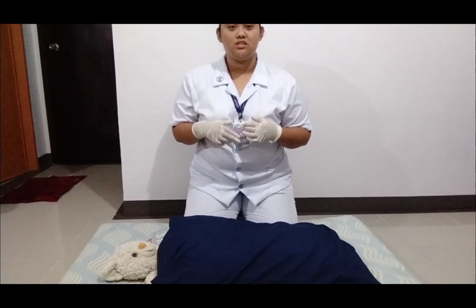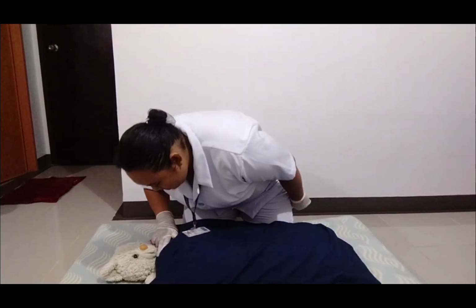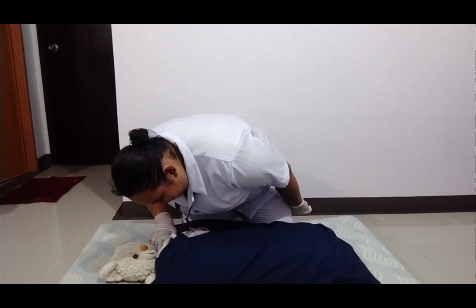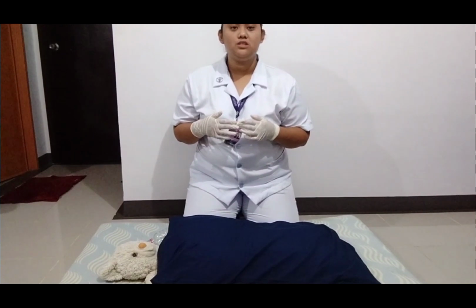Now, after doing that, continue doing the cardiopulmonary resuscitation for at least 5 cycles and then check the patient for the signs of return of circulation. 1, 2, 3, 4, 5, 6, 7, 8, 9, 10. Now, if the patient already has return of circulation, we have to place the patient in the recovery position.